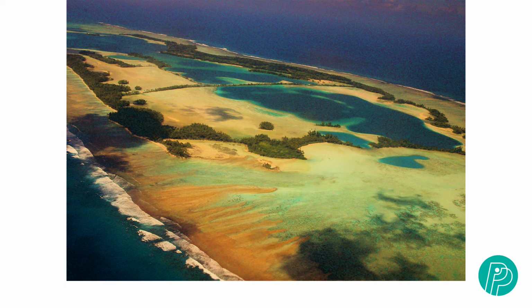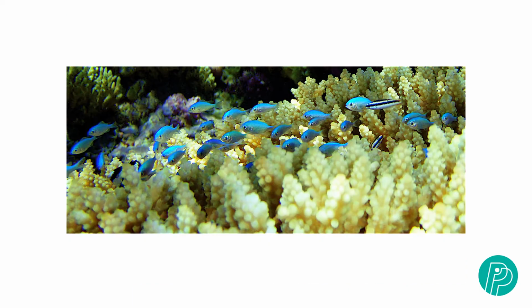Once you land in Palmyra Atoll, you see this beautiful environment, and the first thing you want to do is jump in the water and go snorkeling and look at the fish. And when you do, the fish look back at you, and they appear terrified.